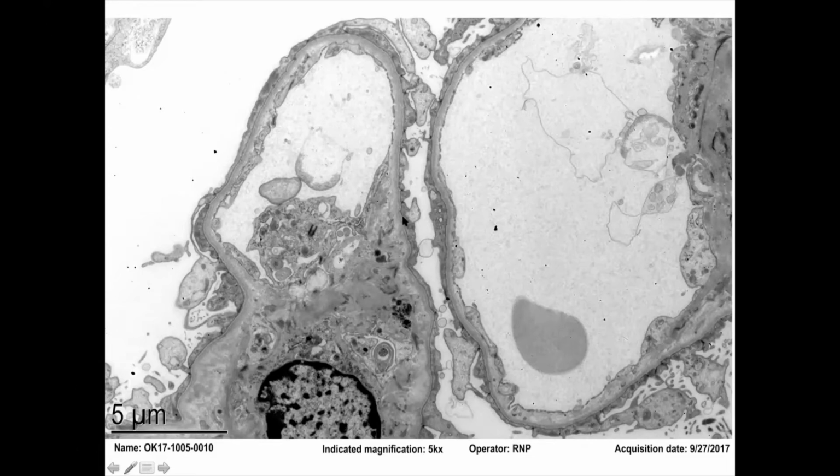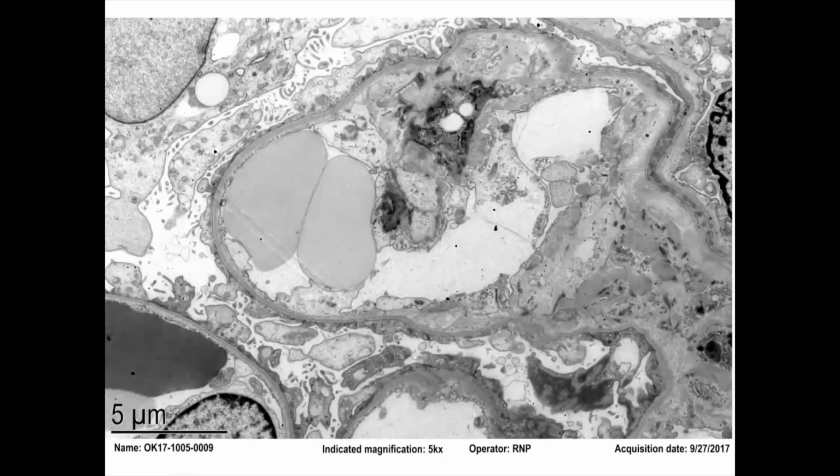In the tip variant of FSGS, as you guys correctly diagnosed this case, the effacement is almost like minimal change, extensive and diffuse and basically global, involving the whole glomerulus. Again, you can appreciate the effacement over here.